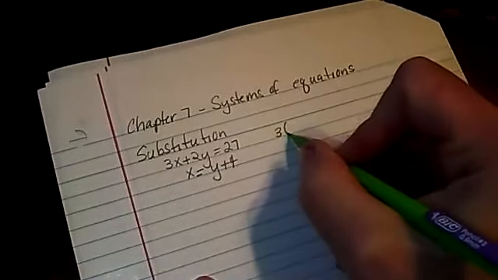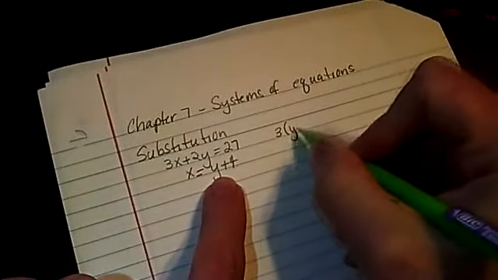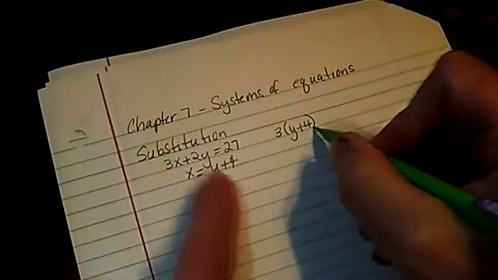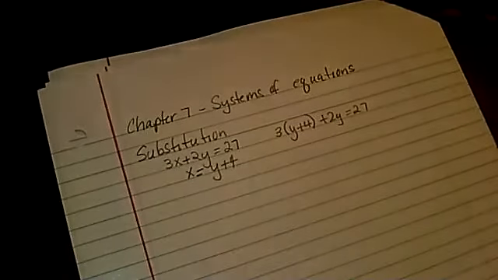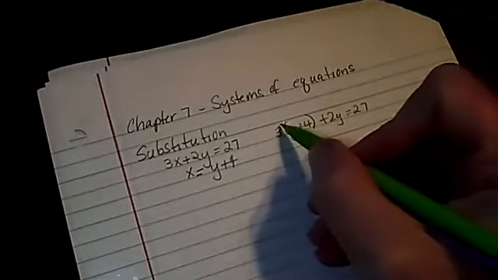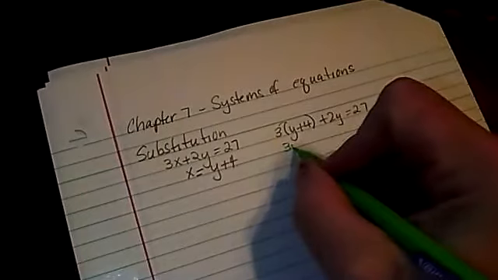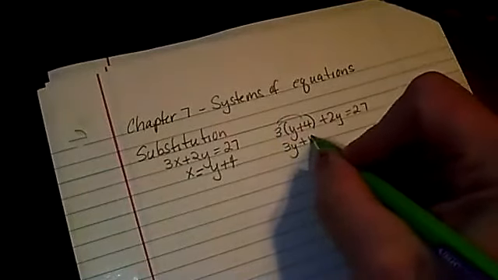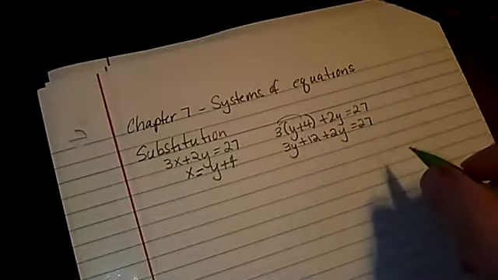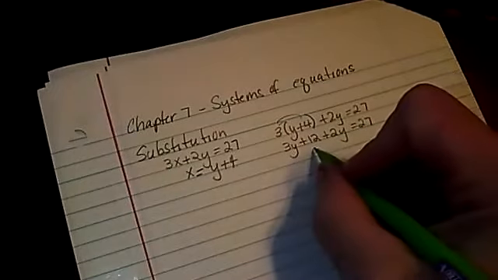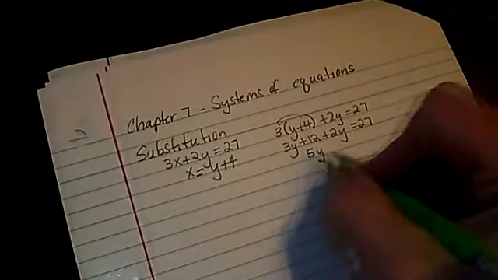So we're going to put this in place of x in the other equation. You write the equation, in place of x we'll put y plus 4, and then finish writing the equation. Now notice that we only have a y variable, so that's how we're able to solve for y. Now it's just using your algebra. We're going to distribute the 3 through. So we have 3y and 2y, combined like terms are 5y.